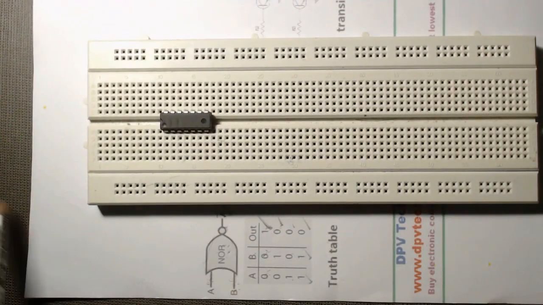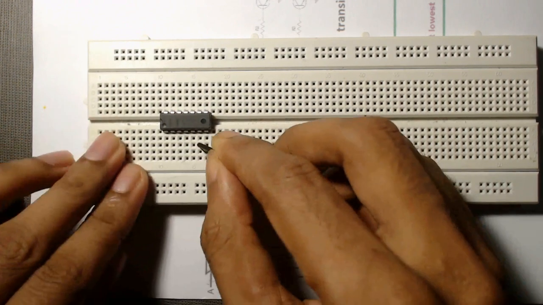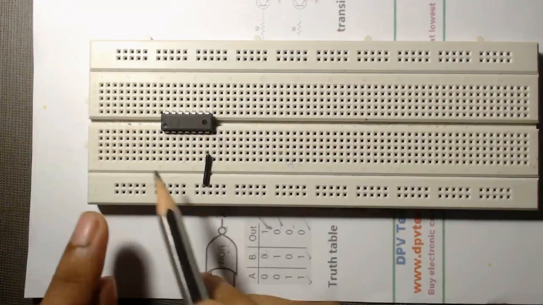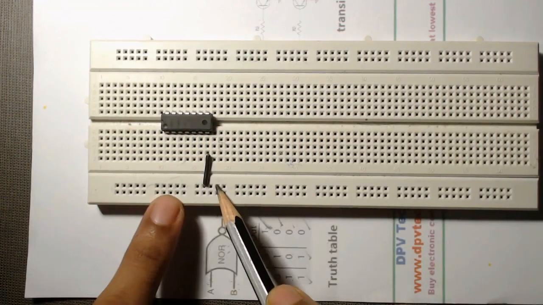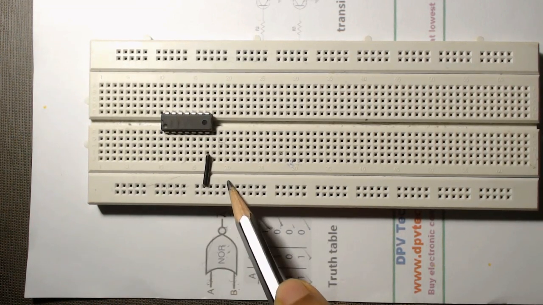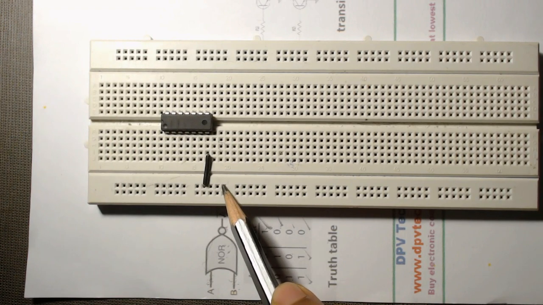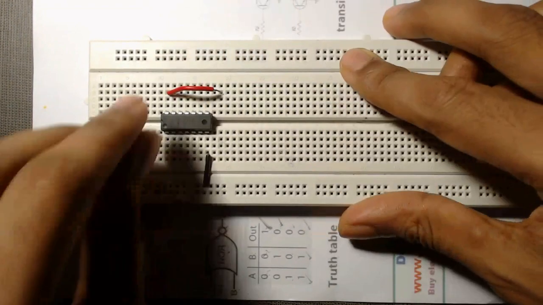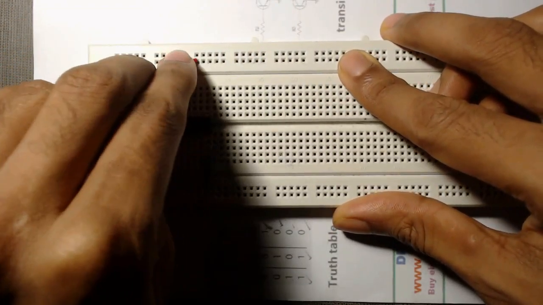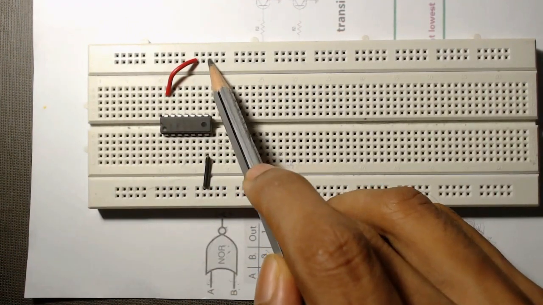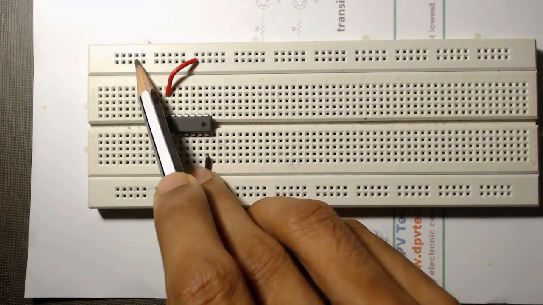Then we have to connect pin number 7 to ground. We will connect it to this row here, because we will use this row as the ground row. We will connect the negative terminal of our battery to this row, and we have to connect pin number 14 to VCC. We will connect it to this row from here to here, and we will connect the positive terminal of our battery to this row.